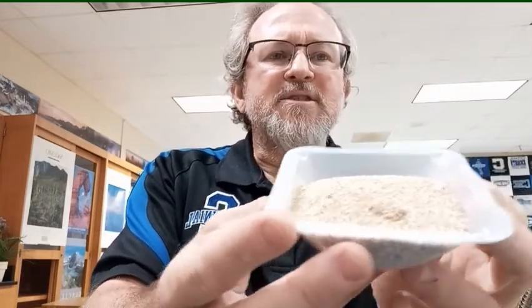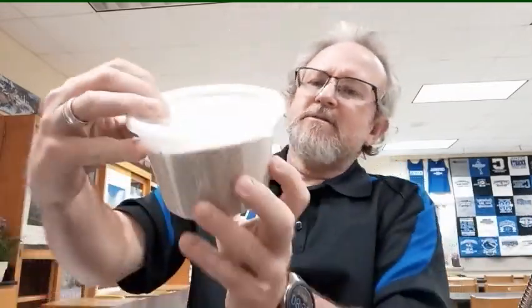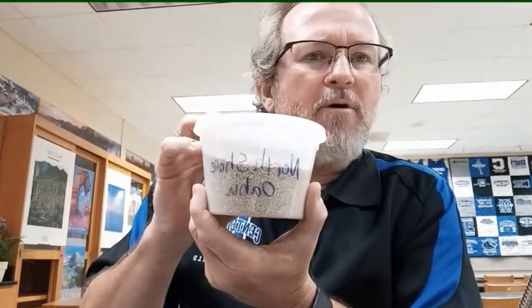Well, how do things get moving? Well, things need energy to move. And on the earth, most energy comes from the sun. Well, we're going to try to replicate that in the classroom today. What we're going to experiment with is some sand. Here's some sand that I brought back. This is actually from Oahu. This is good Hawaiian sand.